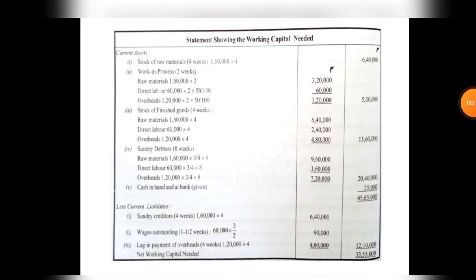So now let us see how the working capital estimation is done. For that we'll have to prepare a statement showing the working capital requirement. It will have 3 columns, a particulars column and 2 columns for the amount in rupees. First we start with the current assets, because working capital, as we know, is the excess of current assets over current liabilities. In other words, working capital is total current assets minus total current liabilities. So we will start with the current assets.